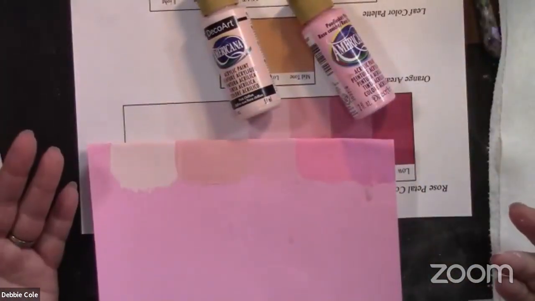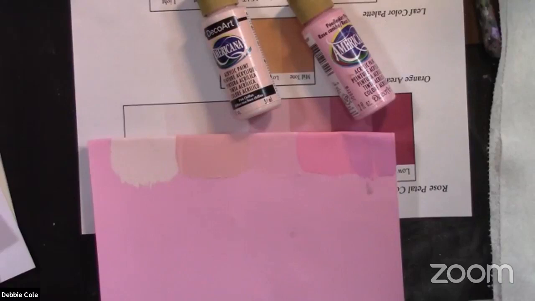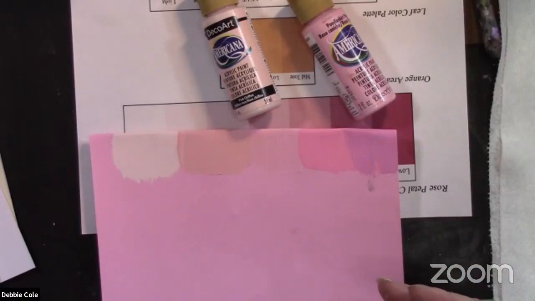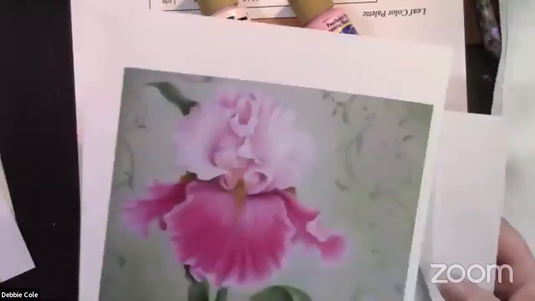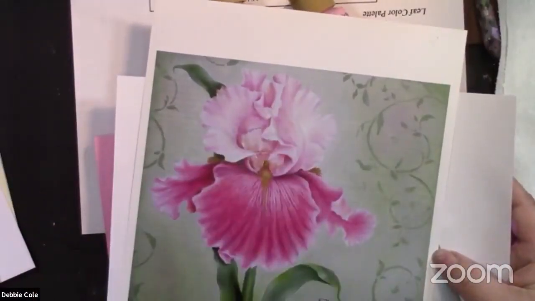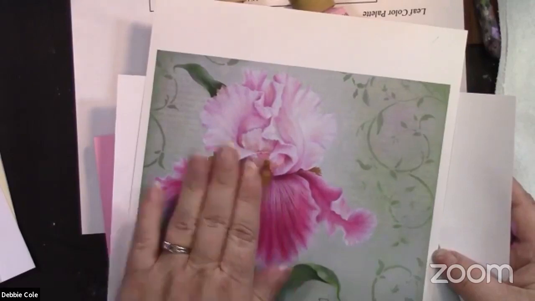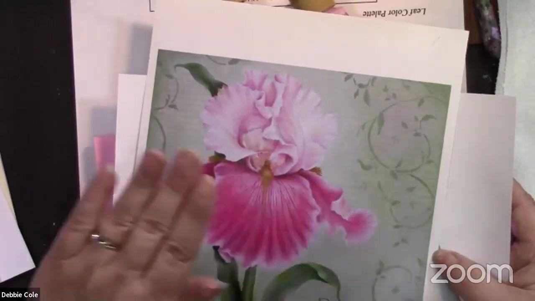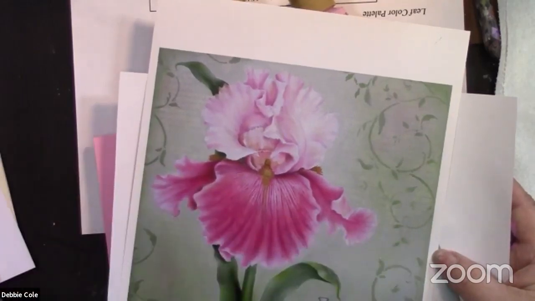And so often you say to me, well, how do you know what colors to choose, Debbie? Well, what I do is I look for the mid-tone. So in this flower here, I looked for what I felt would be a mid-tone color, and that's where I began. And then I move up by getting lighter and warmer, and I create my shades by getting darker and cooler.